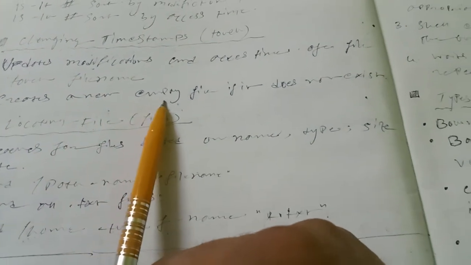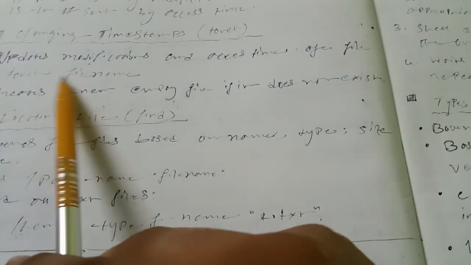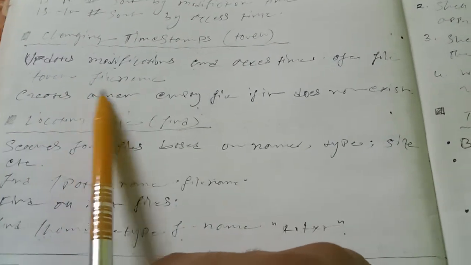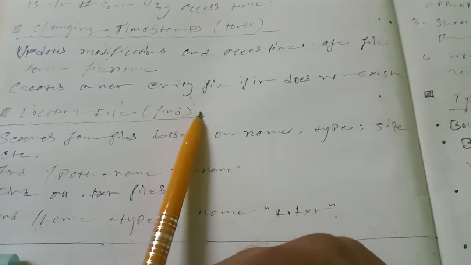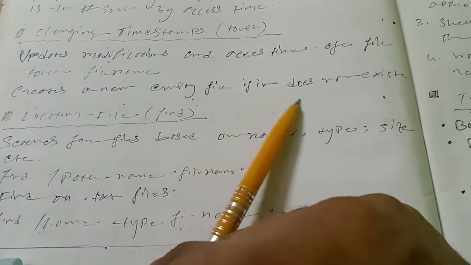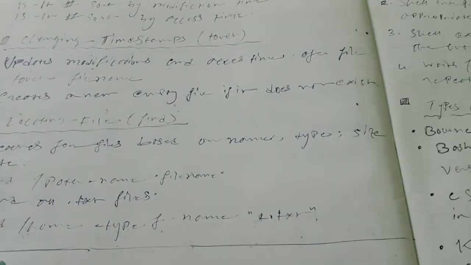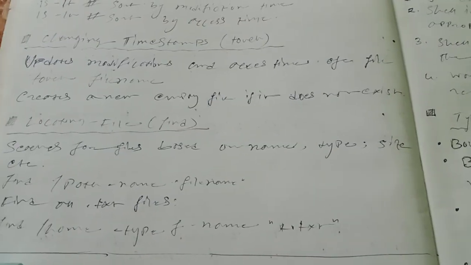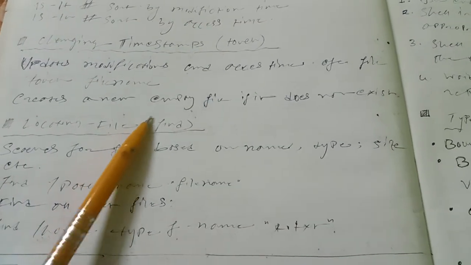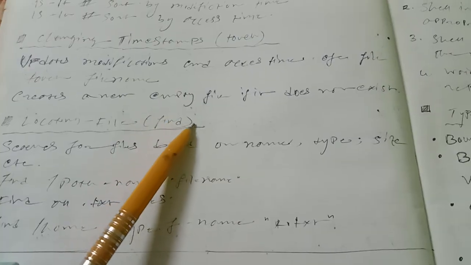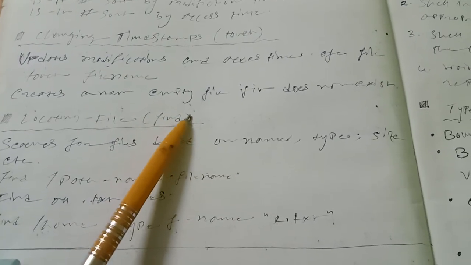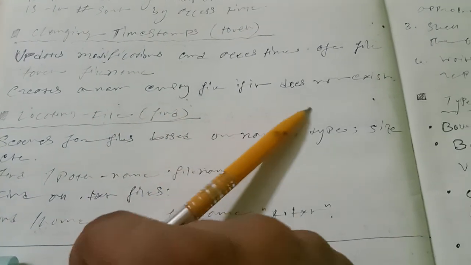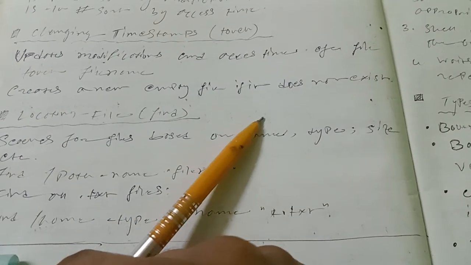If you want to create a new file, it is basically touch filename. This command creates a new empty file if it does not exist.